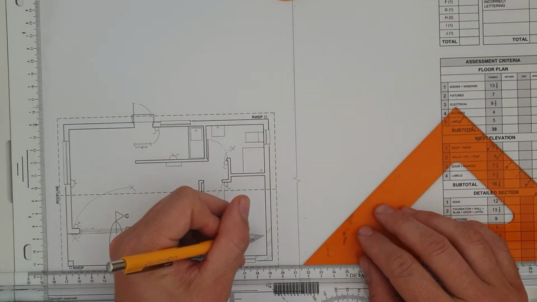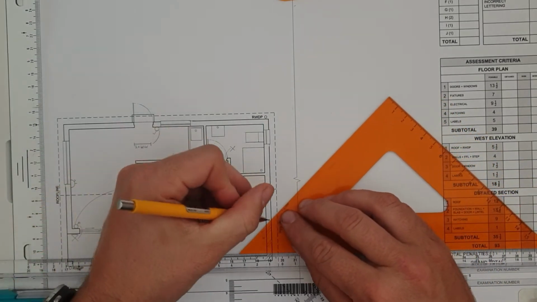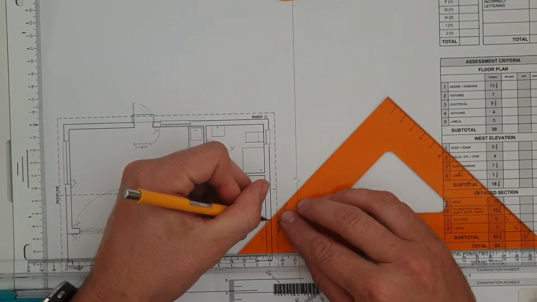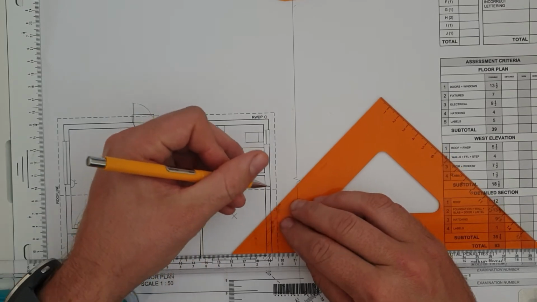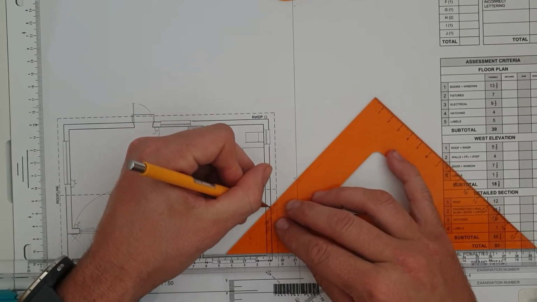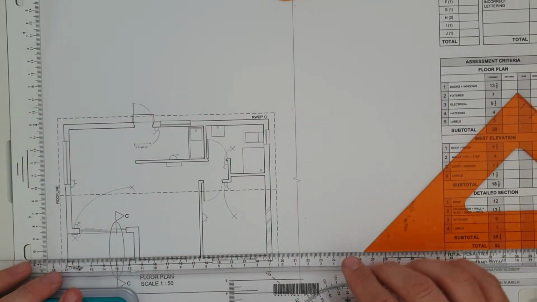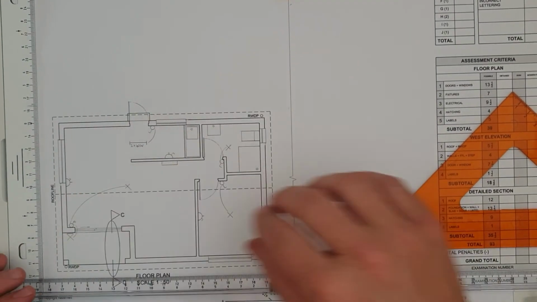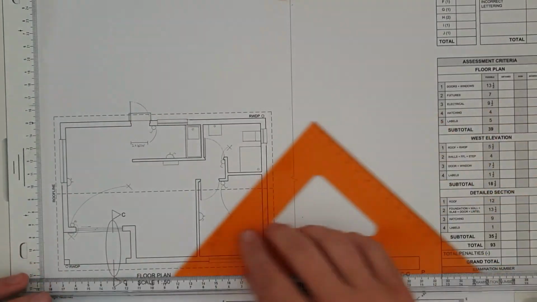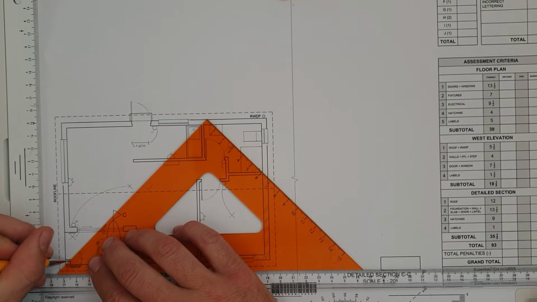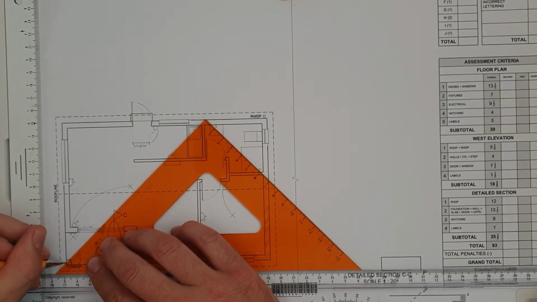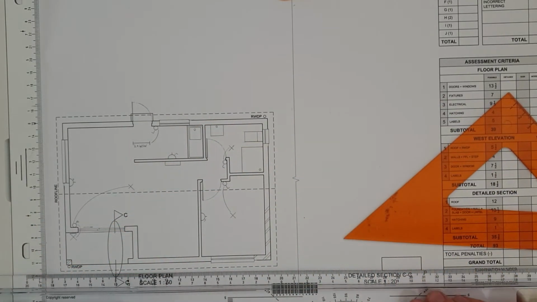So double line, space, double line, space. Some people draw all the lines too close to one another, and then it doesn't look like the correct sectioning for the walls. And this you have to do all the way around, and remember also to section this pillar in the left bottom corner over there.